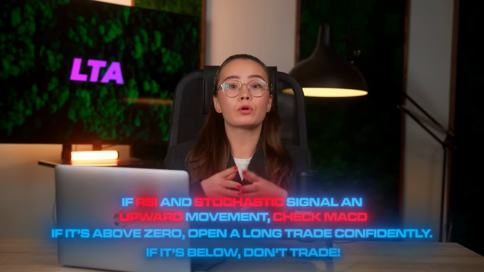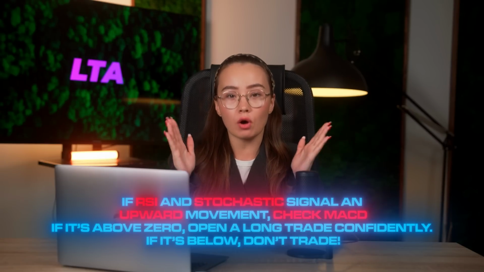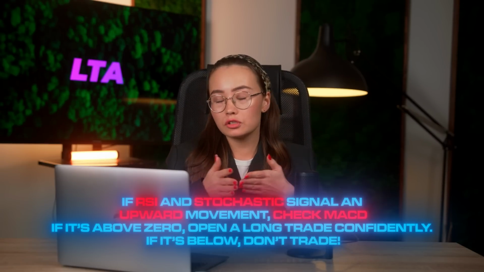Let's talk about the most complex indicator in our strategy, MACD. In this combo, here's how you trade with it. If RSI and Stochastic signal an upward movement, check MACD. If it's above 0, open a long trade confidently. If it's below, don't trade. In this setup, MACD shows the potential price direction. If MACD indicates a strong decline, don't trade upward, and if it's above 0, avoid shorting. And now let's make a couple more trades to practice this in action.